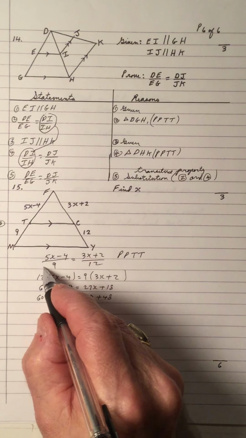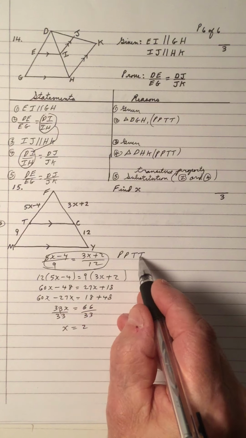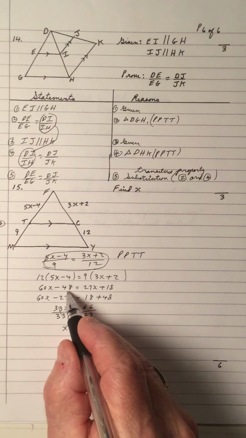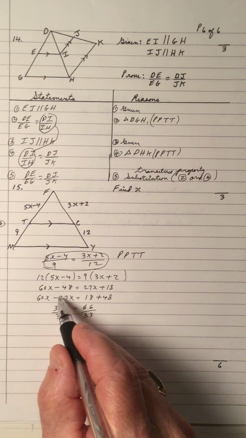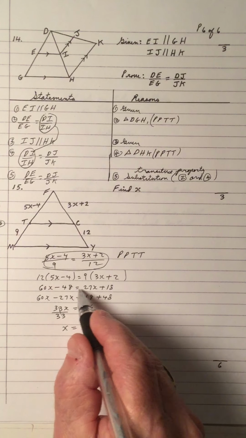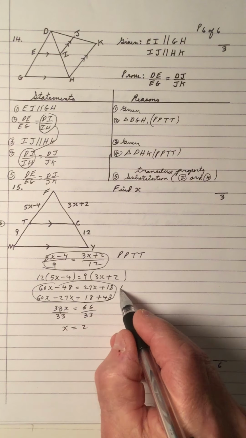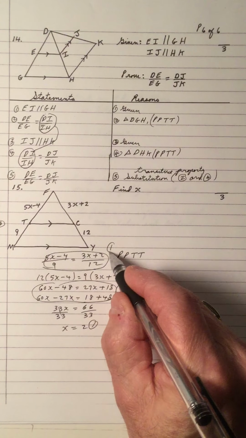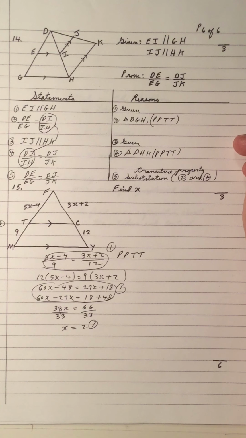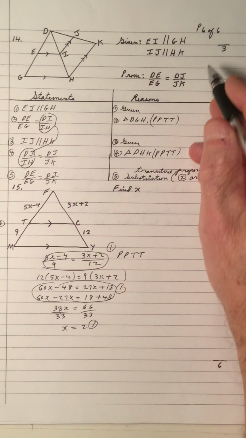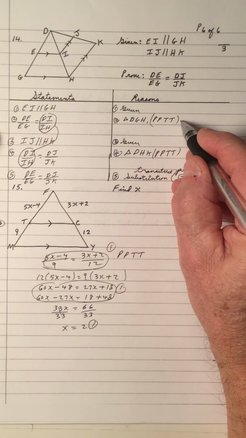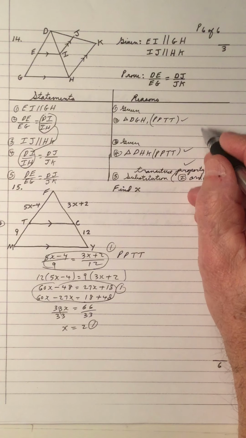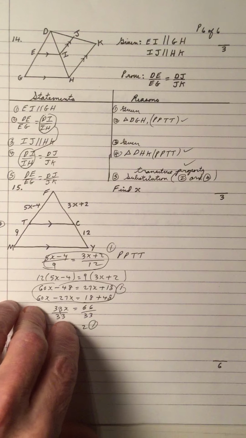And if you did this proportion, PPTT, and multiplied these out and got as far as here, either one of these two, you get another mark, and you get to the final answer. So 3 marks altogether. Judge yourself accordingly. And again, in this proof, it's 3 marks. If you got this one, you got a mark. You got this one, you got a mark. You got transitive or substitution property, you got a mark. So 3 marks, 6 altogether.